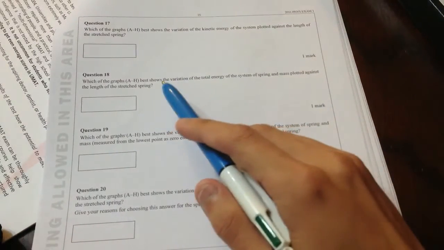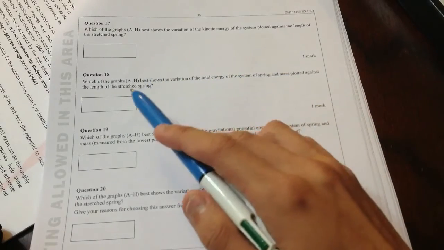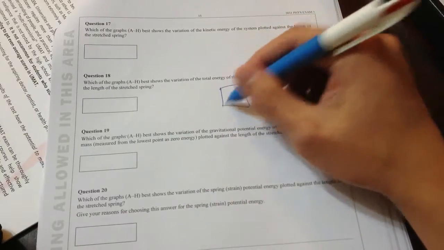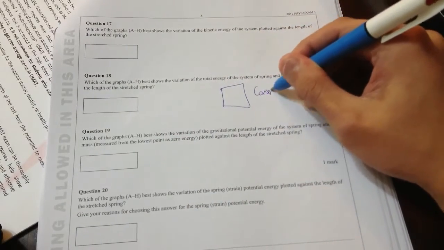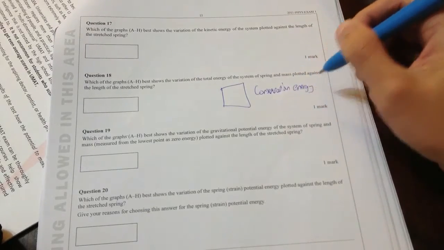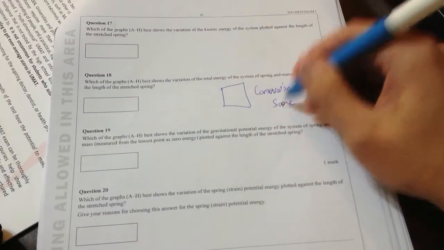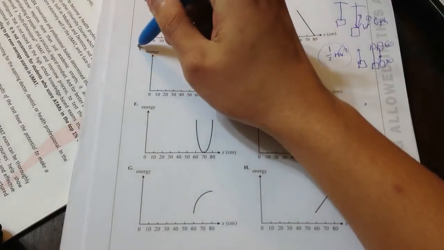Question 2. Which shows the variation of the total energy of the system of spring mass plotted against the length of the stretched spring? This is going back to the idea of conservation of energy. So energy doesn't get lost. Whenever they ask for the total energy of the system, it always stays the same. So we're looking for a straight line. It would be C.